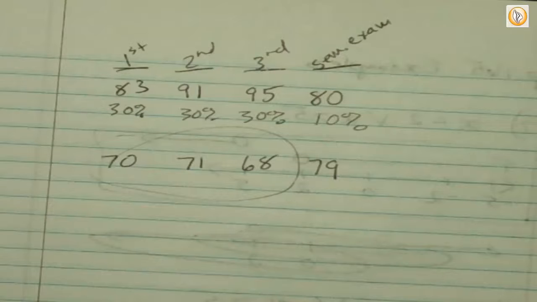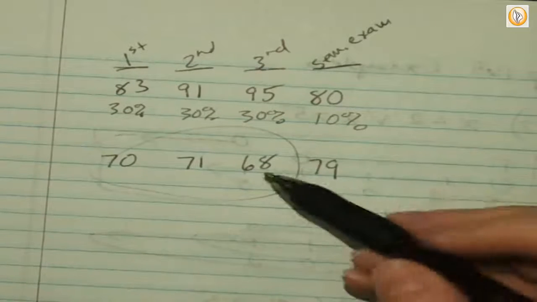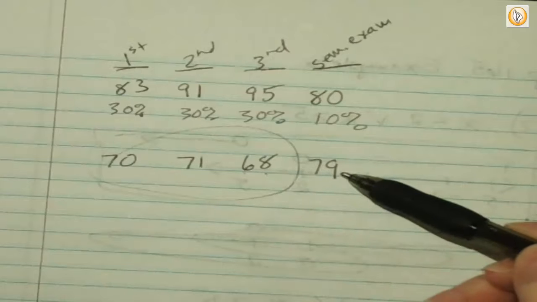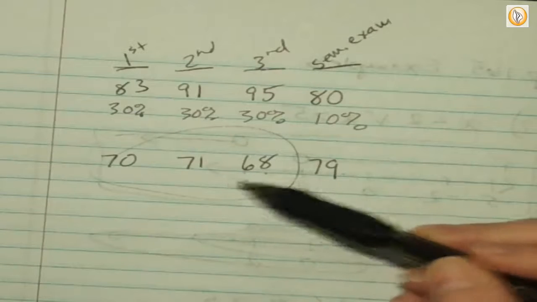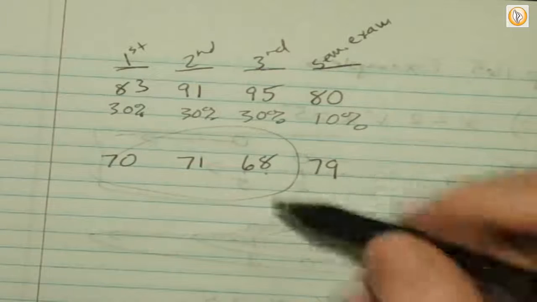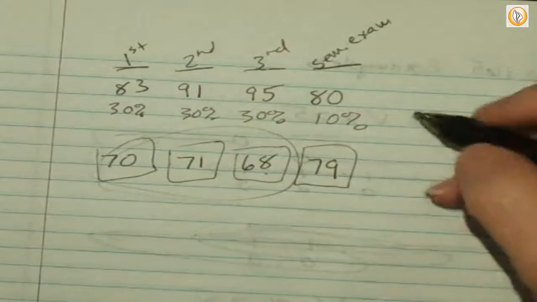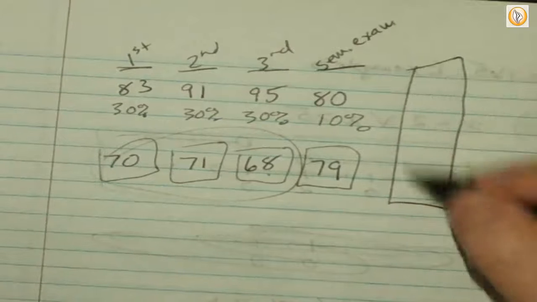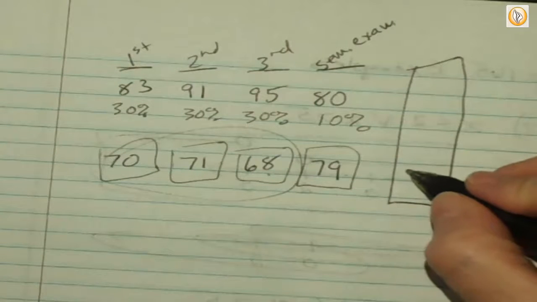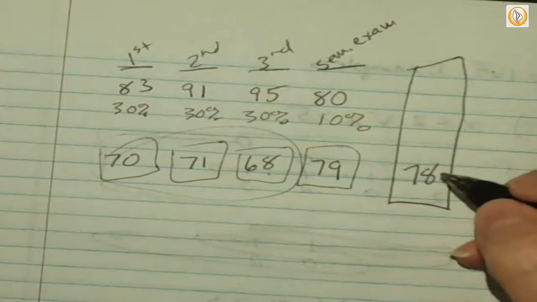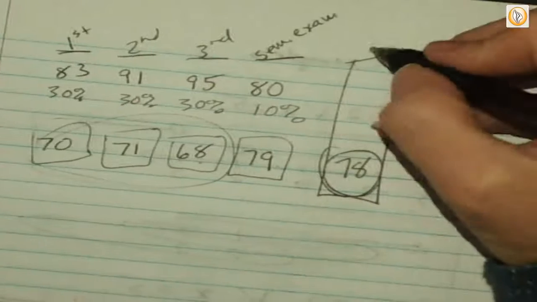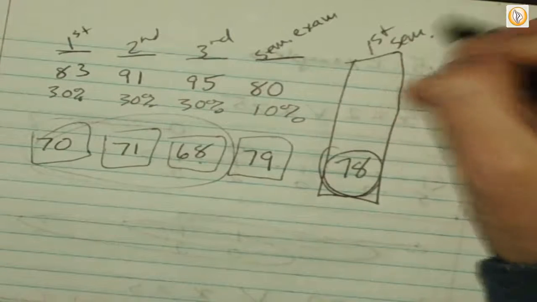It can. So when you do your semester exam and you get your report card, without the semester exam you made a 68, but then with the semester exam you made a 79, so it brought it up to a 70. This is all by itself on the report card. This is by itself. This is by itself. This is by itself. And then we have one big grade for your semester grade. Let's say it's like a 78 or something. I'm not averaging it.